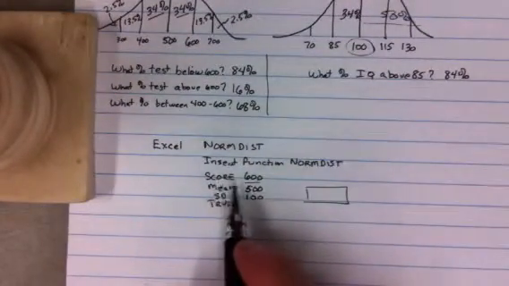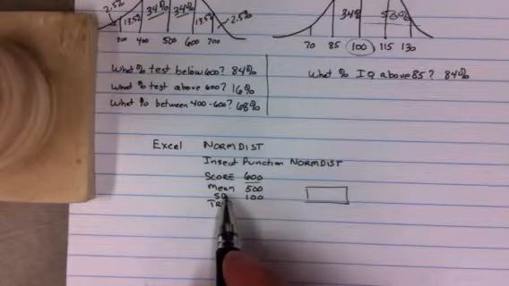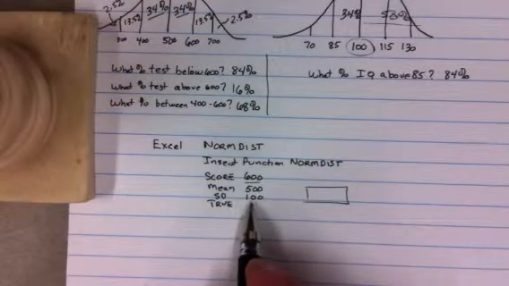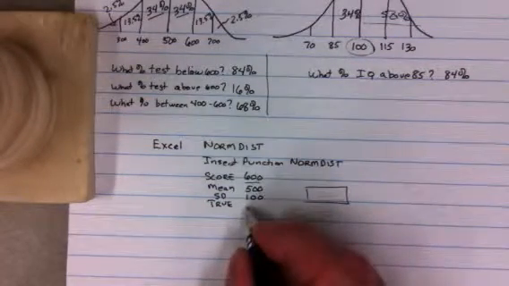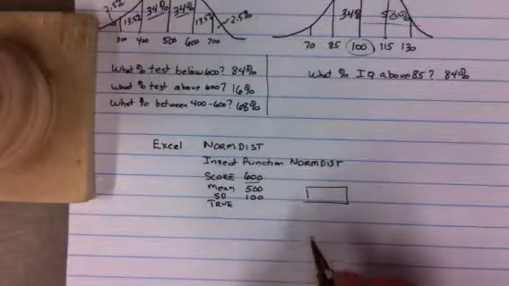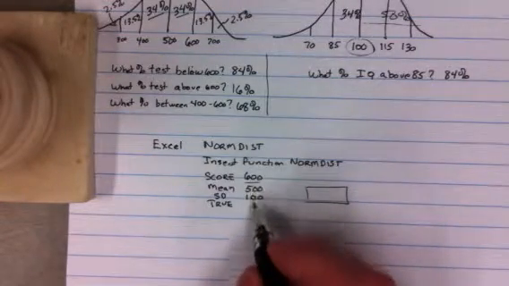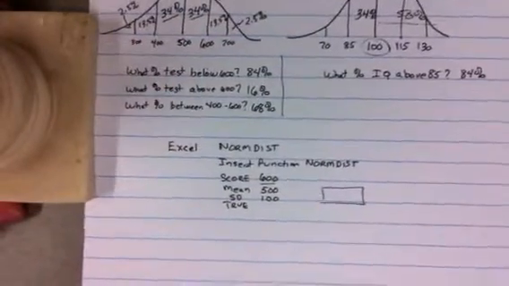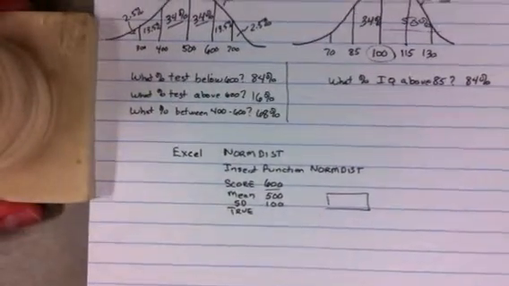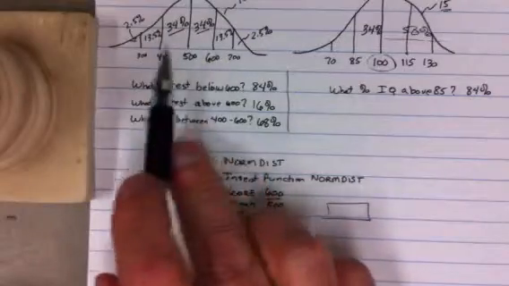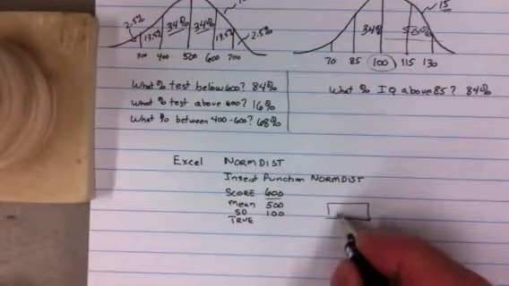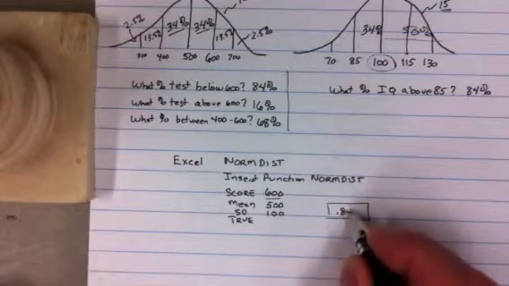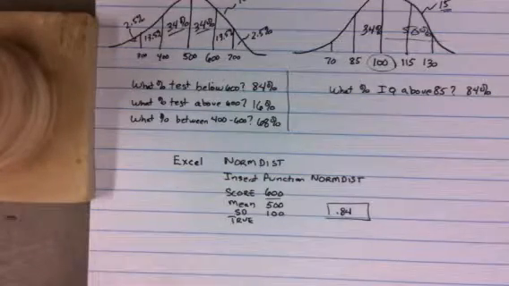Okay, so I plug in the score of 600, the mean is 500, standard deviation is 100, and I put true for the cumulative question. It's going to tell me what percentage of people are below 600. Well, we asked that question earlier. I'm going to get a number that's about 84%. It's going to be in a decimal, but it's going to be approximately 0.84.